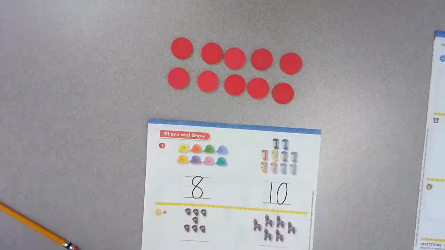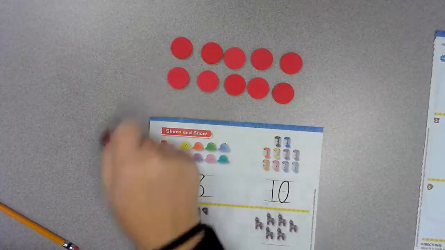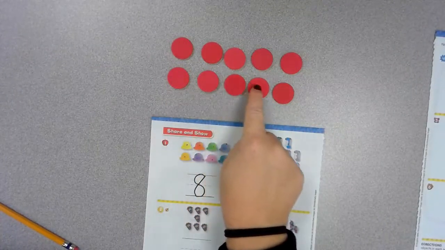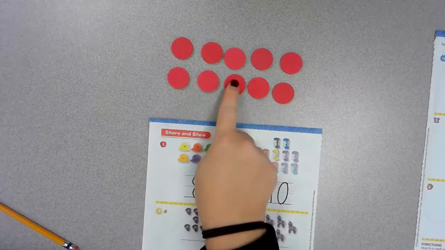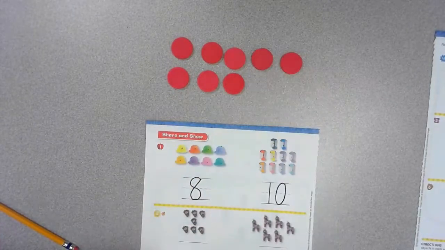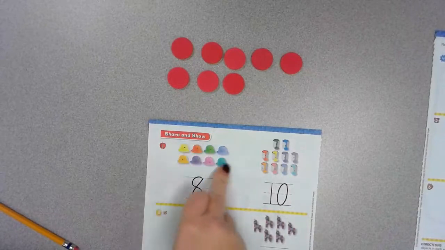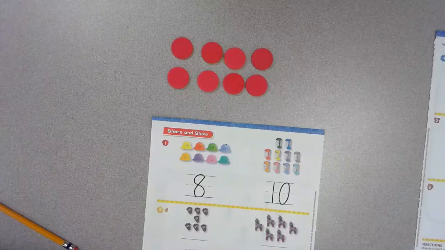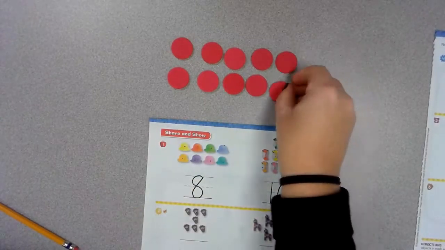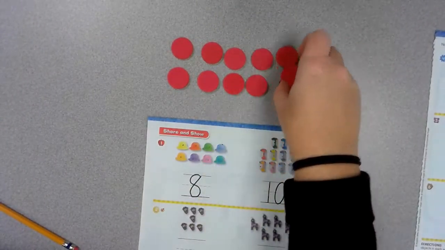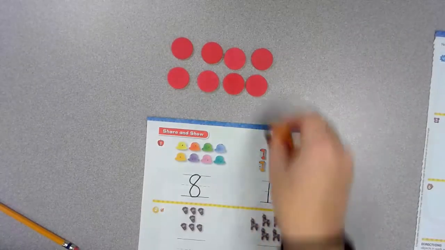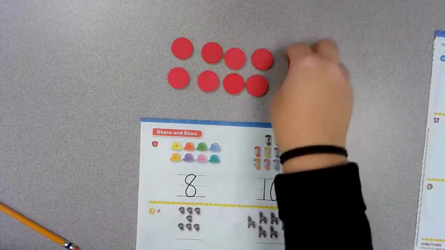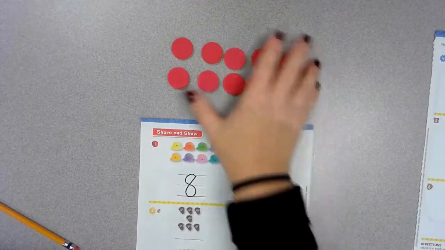So which one are we counting? What one comes first? 1, 2, 3, 4, 5, 6, 7, 8, 9, 10. 8 would look like this, or like this. Their picture just has it even like that. With the 10 over here, they have 4, 4, and then 2 up here. So it's the same thing, only they have it sorted in a different way.